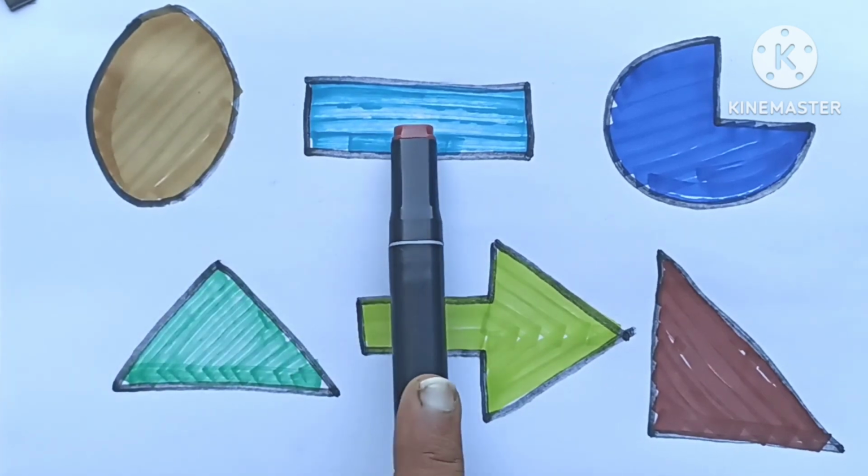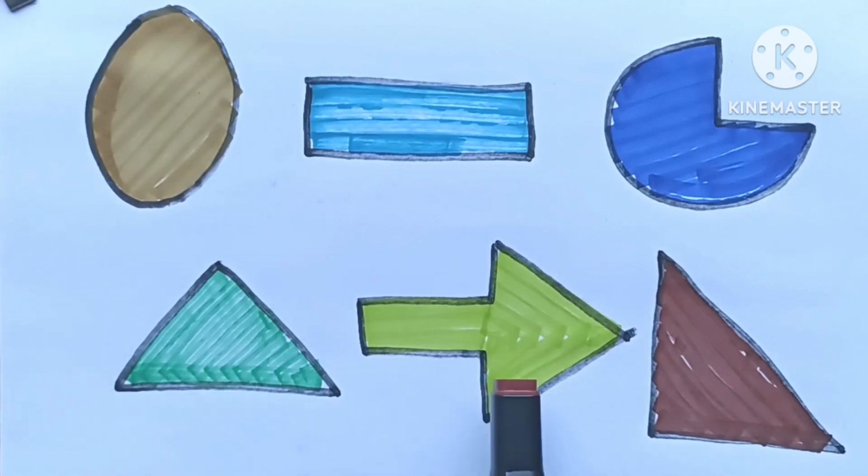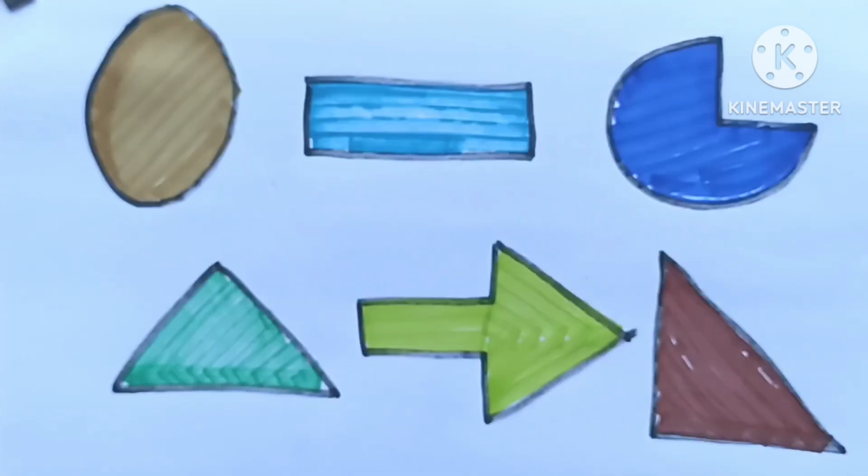Oval, rectangle, pie, triangle, arrow, right triangle.